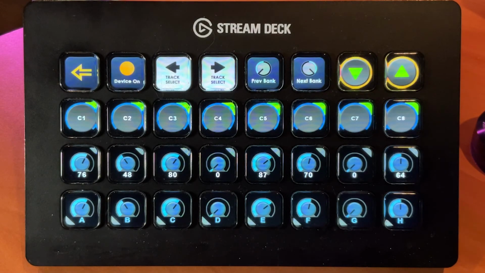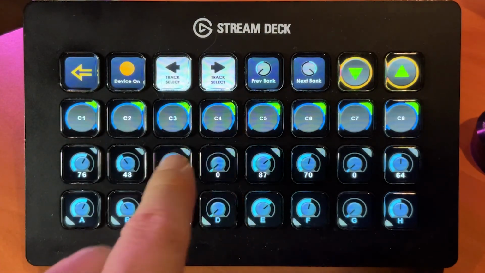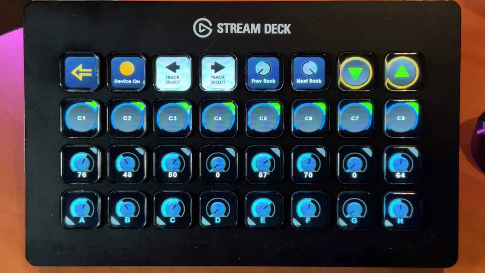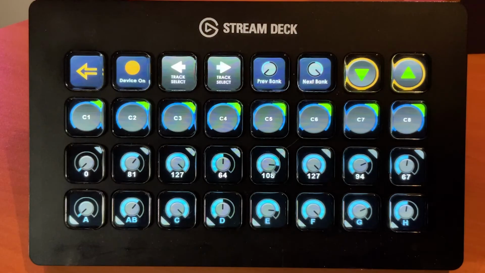Now if we had more than 8 parameters on the dub delay, we would hit the next bank button, and that would take us to the next 8 that we could control. In addition, we have the familiar custom keys along here, which would be controlled by our arrow keys at the top. Now I would like to say that quick controls are a bit of hit and miss.